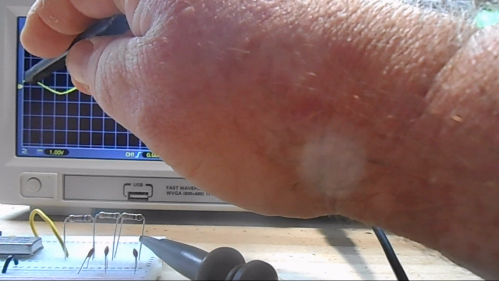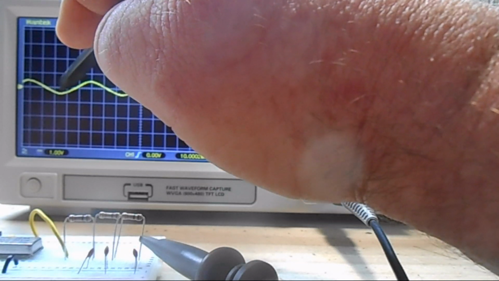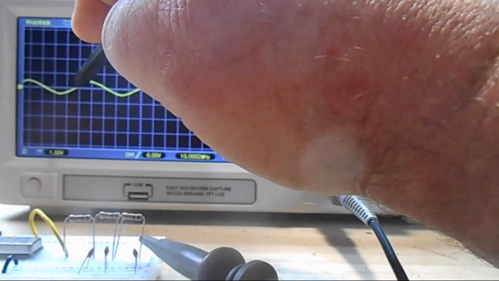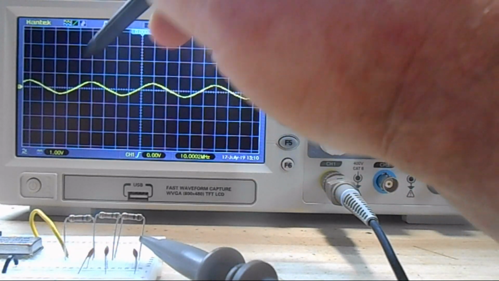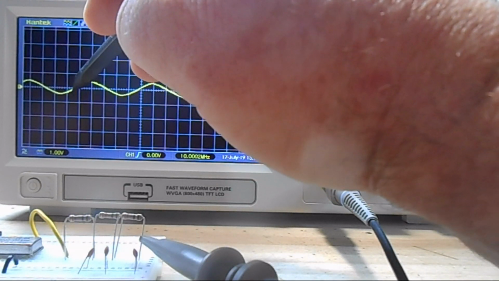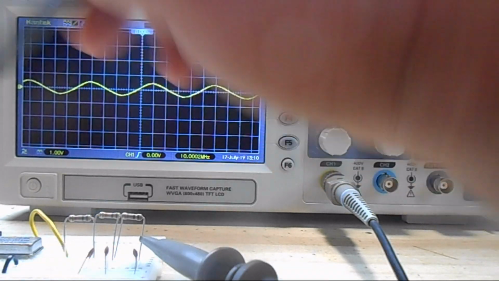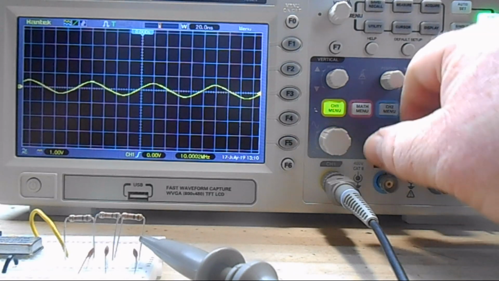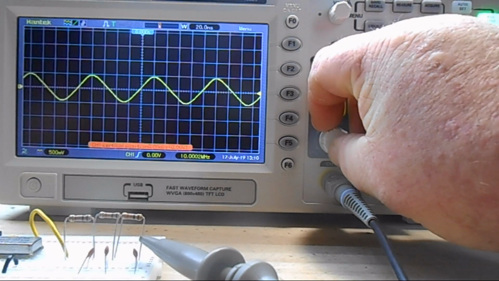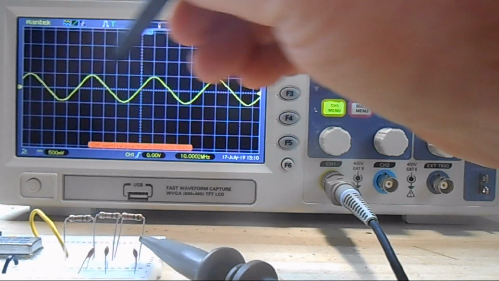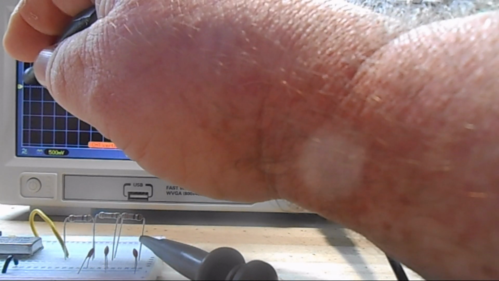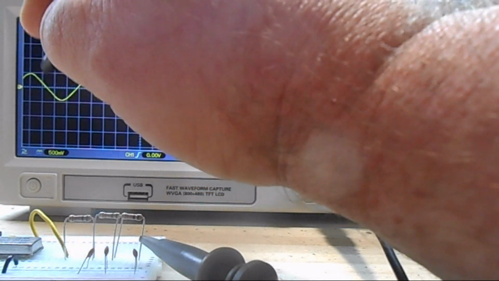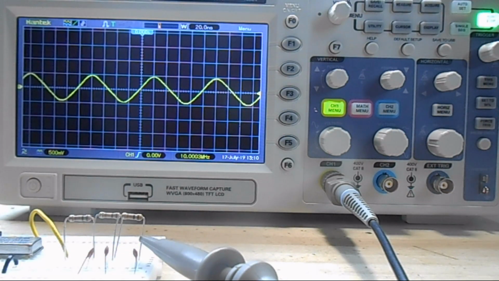So there is 0. And if we look here, it's hard for me to see, so you're going to have to pardon me. Actually, I'm going to go back. Let's go back. That was my wrong one. So 500 millivolts per division, we are looking at 500 millivolts up, 500 millivolts down, or 1 volt peak to peak on the signal. If I'm seeing that right.